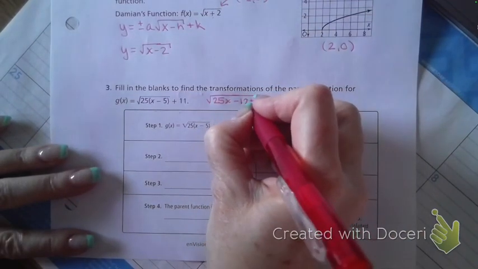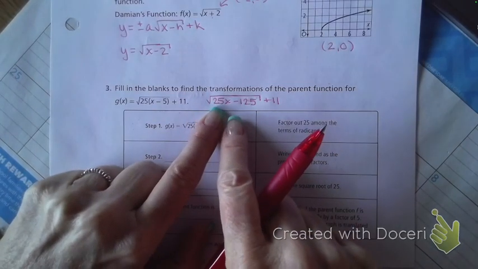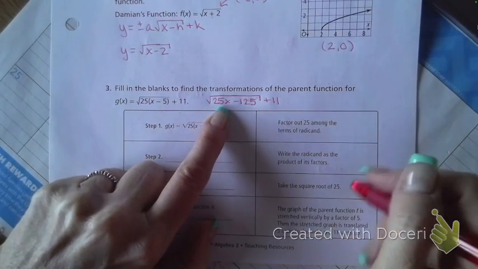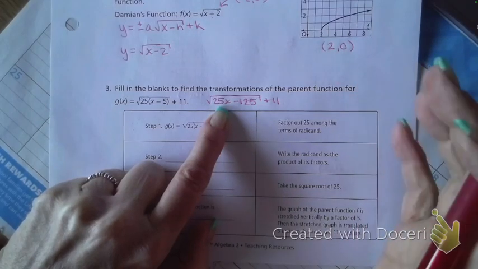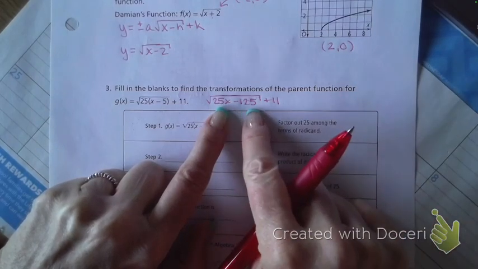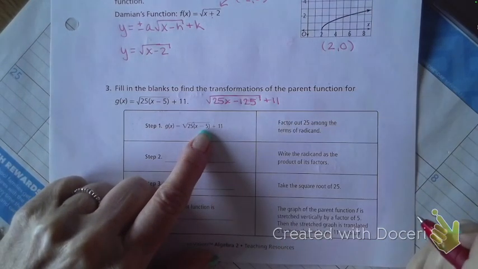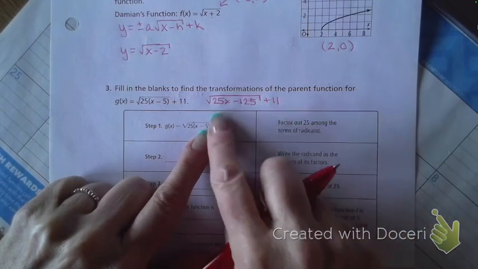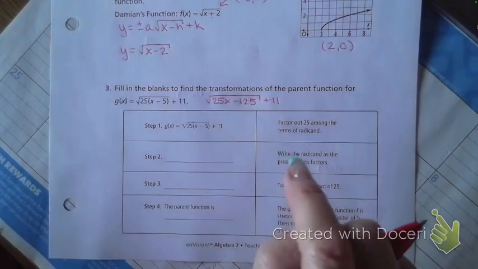The reason why I did this is because I want you to see it. When you have a coefficient on that x, you need to factor it out so you can actually see the movement, see the h and the k. Because 125 is not your h. Your h is what? 5. Everyone got that? Yeah. If you have a coefficient on x, you need to factor it out. It does still stay in the square root, but you need to factor it out.